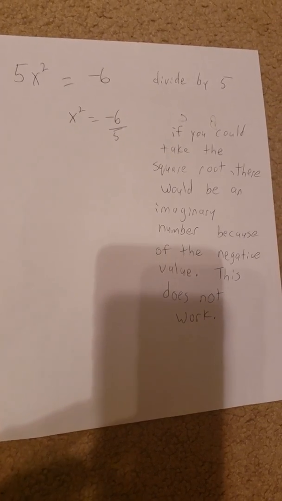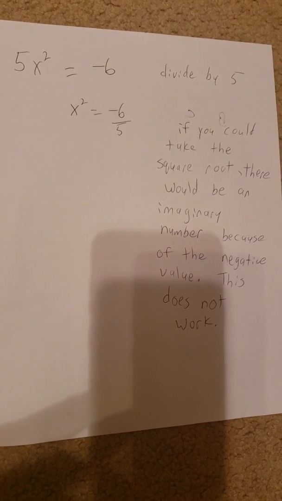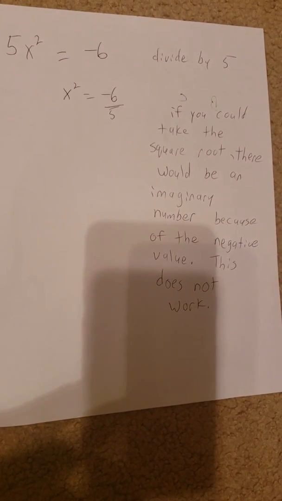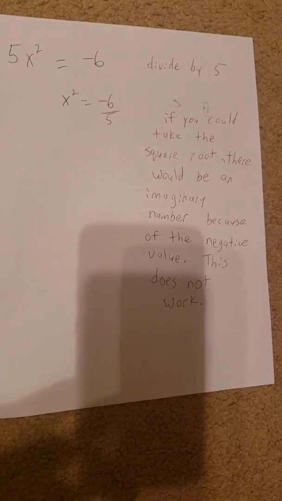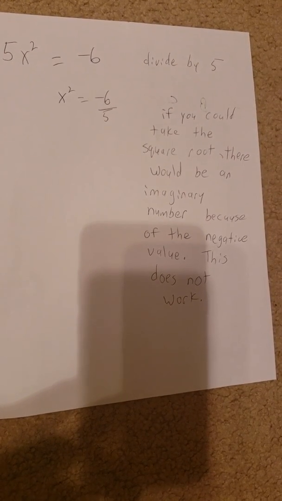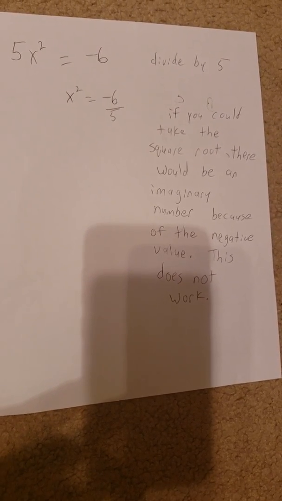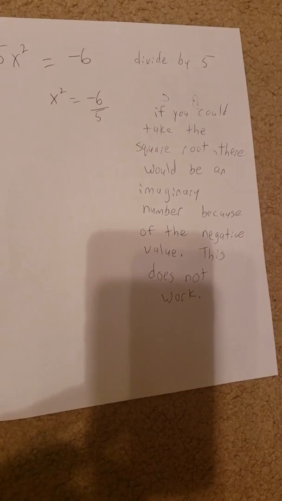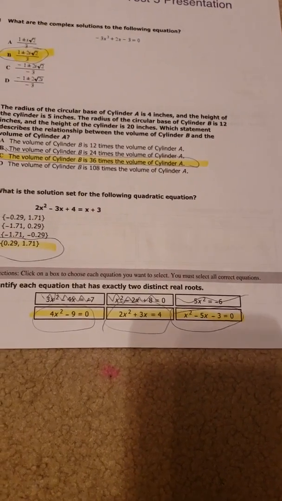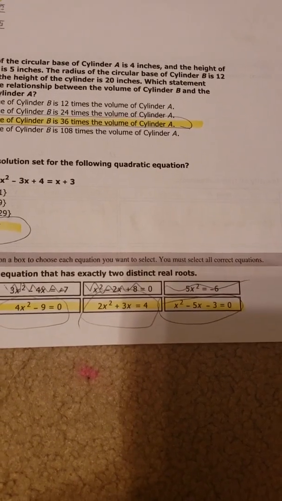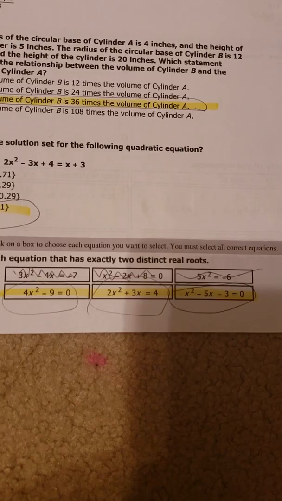Now let's look at one that does not work. 5x squared equals negative 6. We have to divide both sides by 5. That is going to give us x squared equals negative 6 over 5. Now, if you could take the square root, there would be an imaginary number because of the negative value. This does not work. That is why the bottom 3 are correct and the top 3 are incorrect.